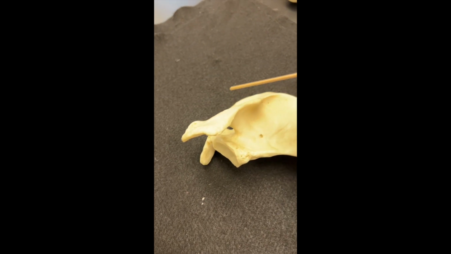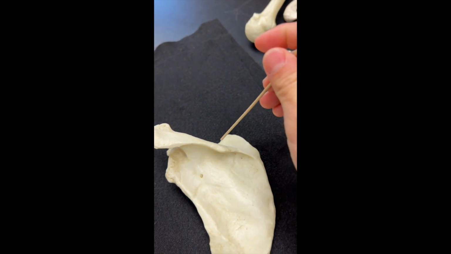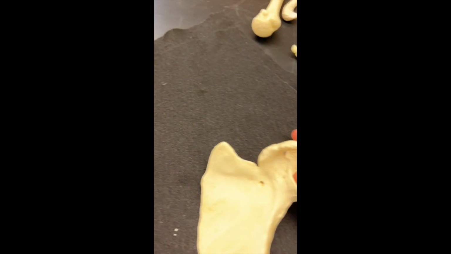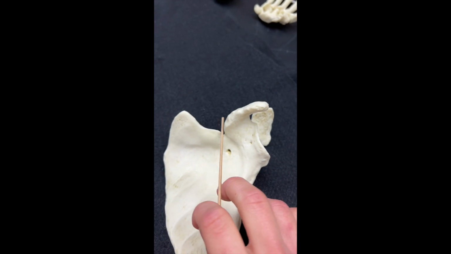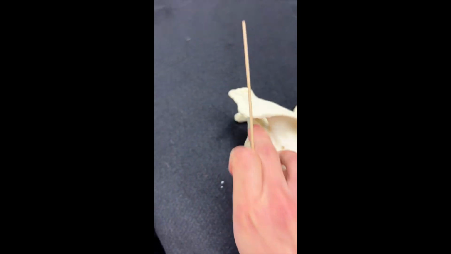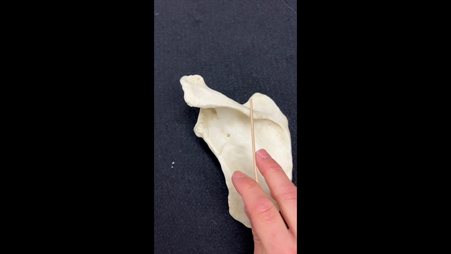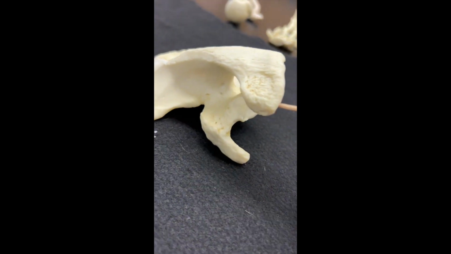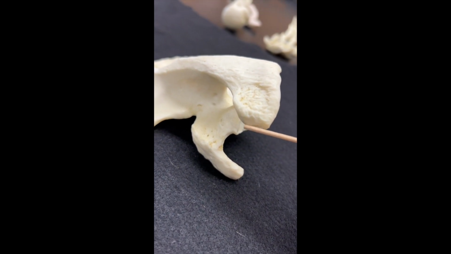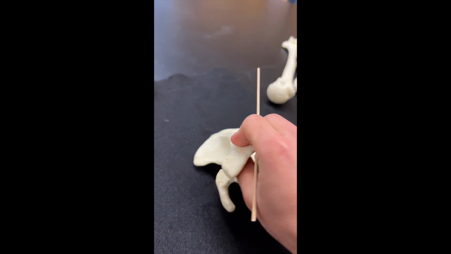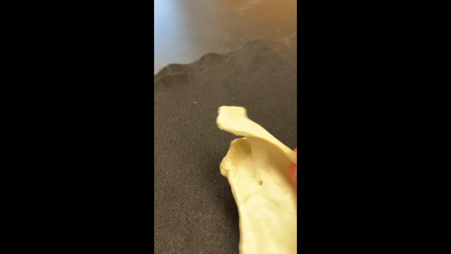The acromion is attached to the spine of the scapula right here, while the coracoid is right next to scapular notch. So then with that said, here's the spine and the acromion. On the acromion, there's a little facet on the edge. That's where the clavicle, the acromial extremity of the clavicle attaches.